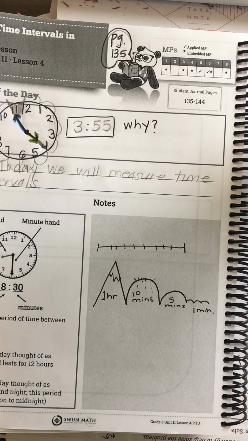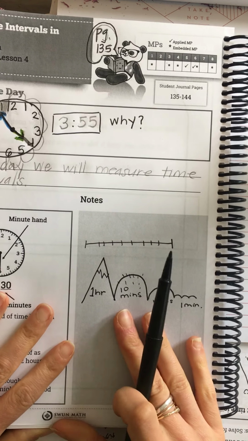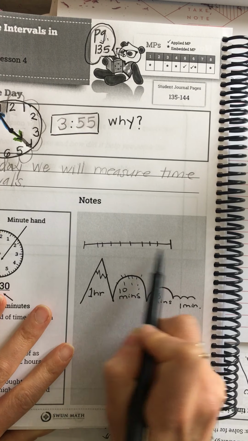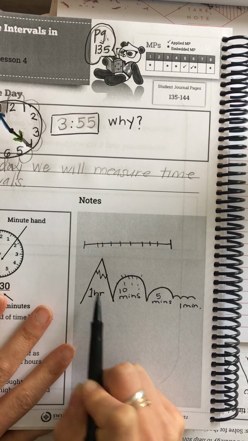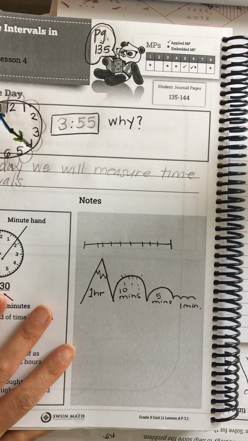So I want to introduce you to one more new strategy today that I really like, and it's nice to have multiple strategies because then you can choose the one that works best for you. And it's kind of like using a number line, but instead of using little ticks and hops on our number line, we are going to use these lovely symbols.